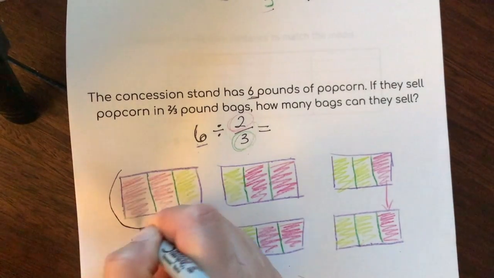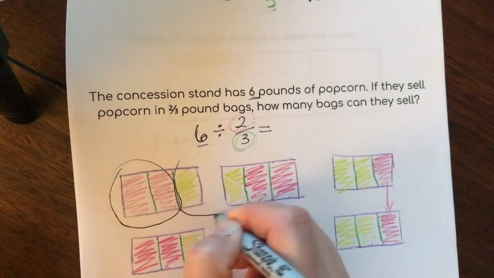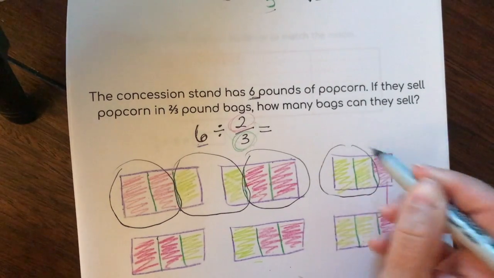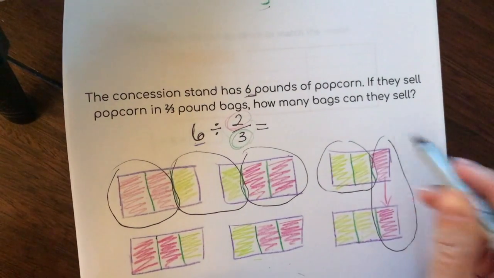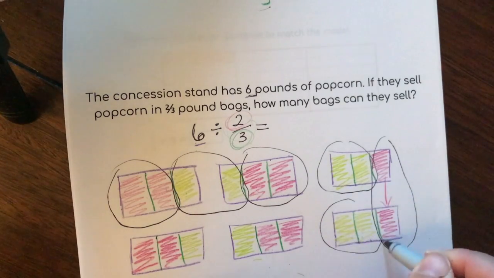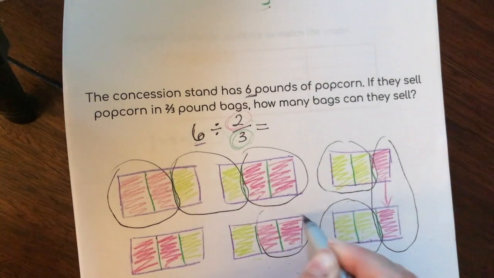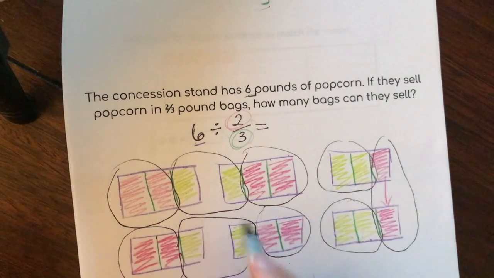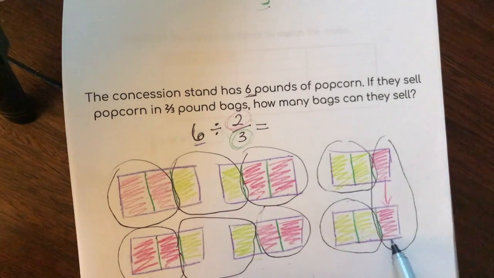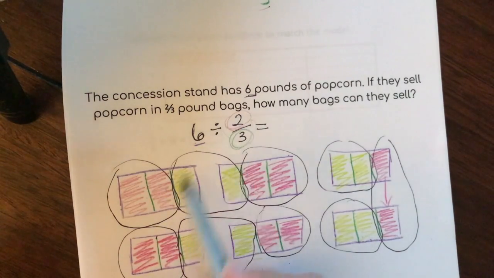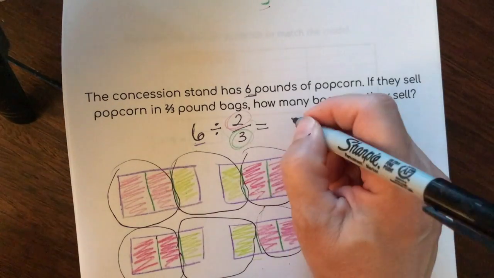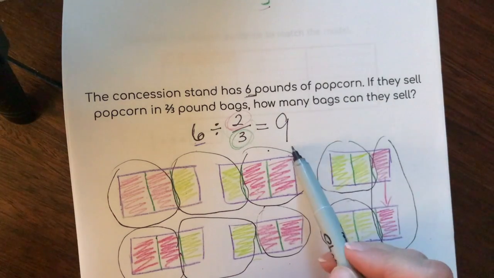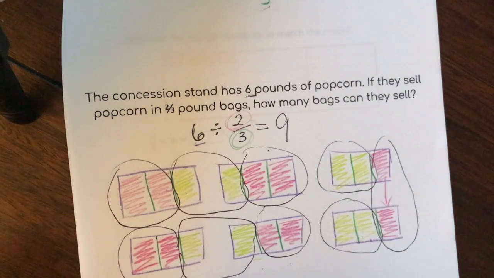So how many groups of 2/3 do we have? If I look at this, we have 1, 2, 3, 4, 5, 6, 7, 8, 9 groups of 2/3. So 6 wholes divided by 2/3 equals 9. So in this problem, we can make 9 bags of popcorn from our 6 pounds of popcorn.